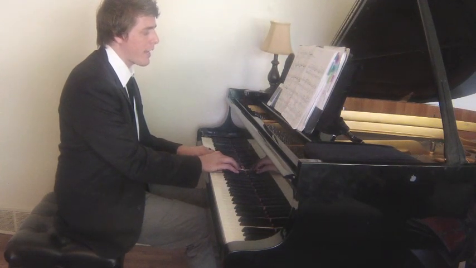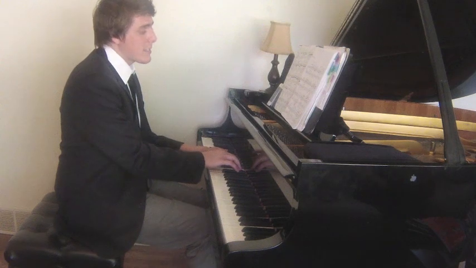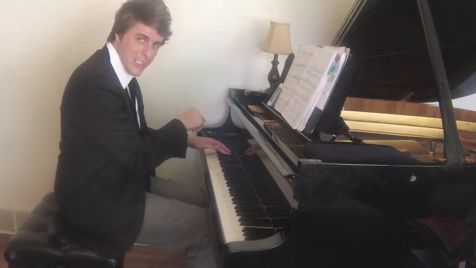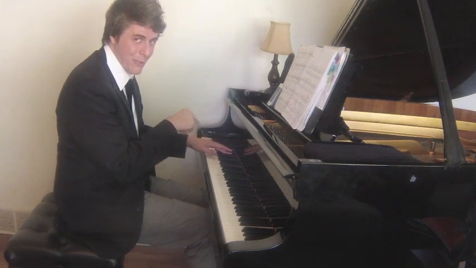4 and 5 and 6 and here's another duple. 7 and 8 and 9 and 1 and watch for that tie, please. I see almost every student, when you play that A flat, it's tied.